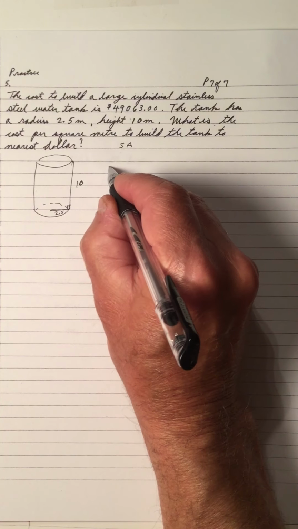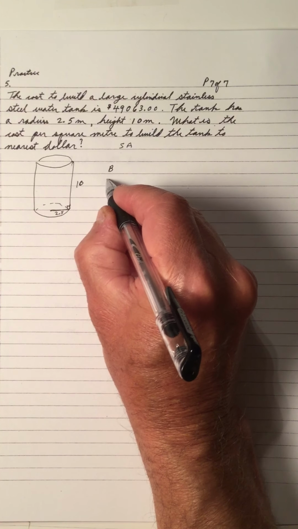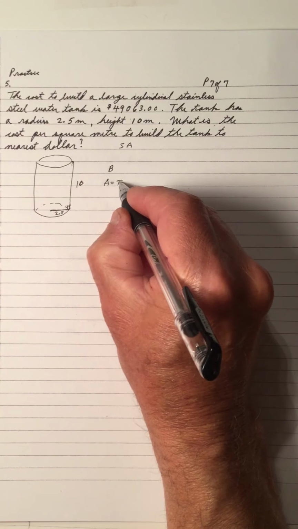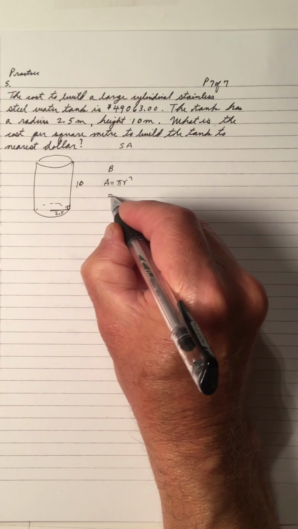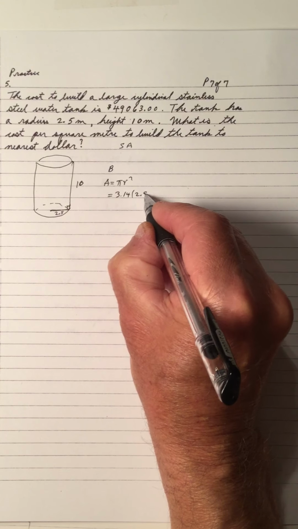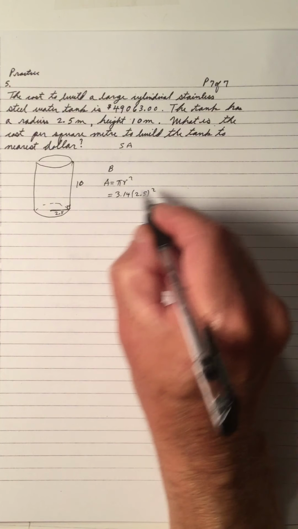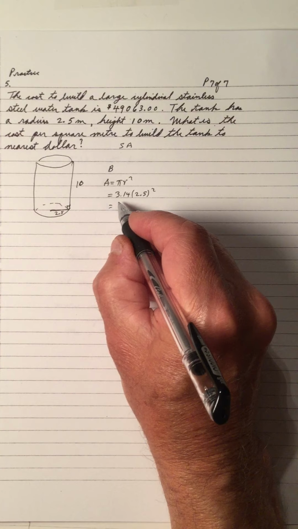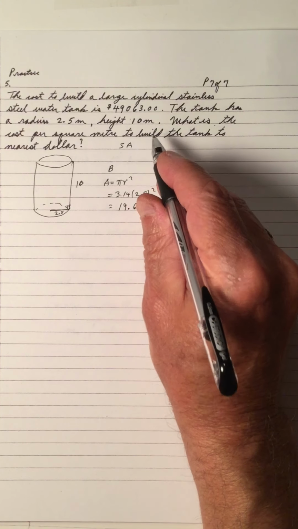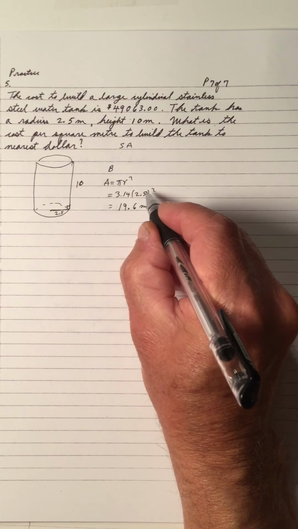And so the surface area, let's get one base. The base of the cylinder is a circle, so it's pi r squared. 3.14 times the radius, 2.5, squared. When you work that out, you get 19.6. And it's in meters, so it's square meters.